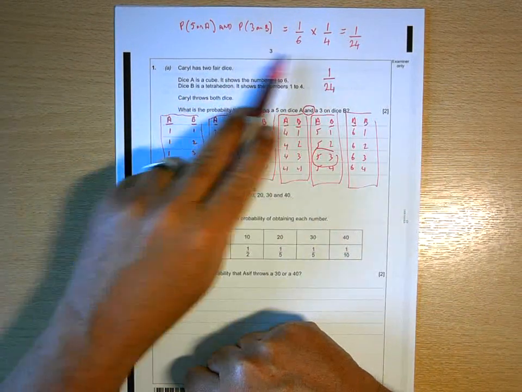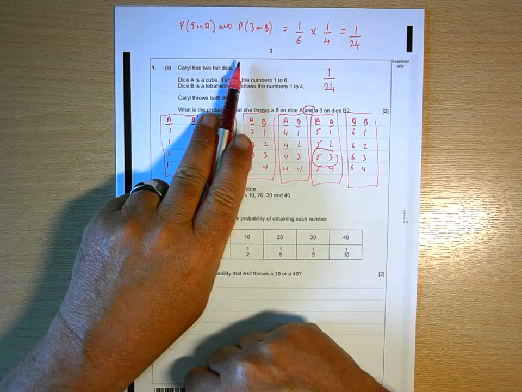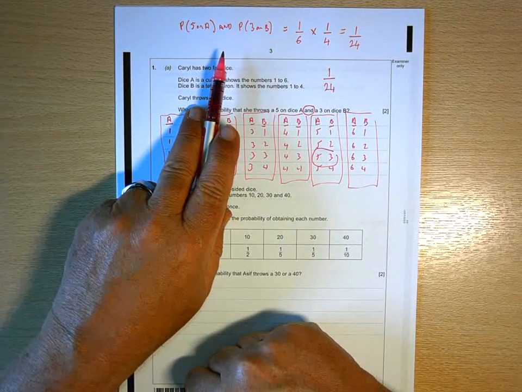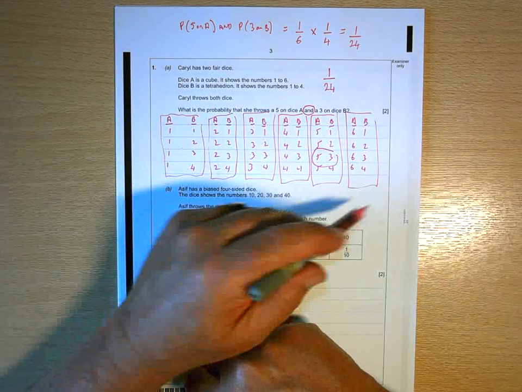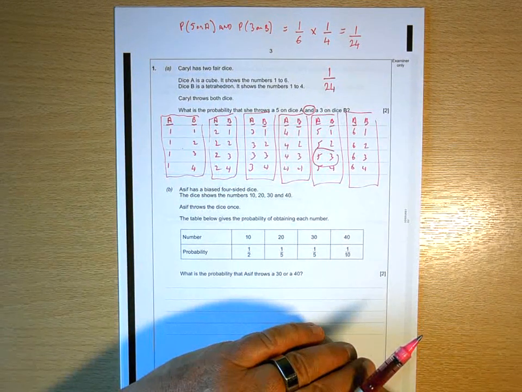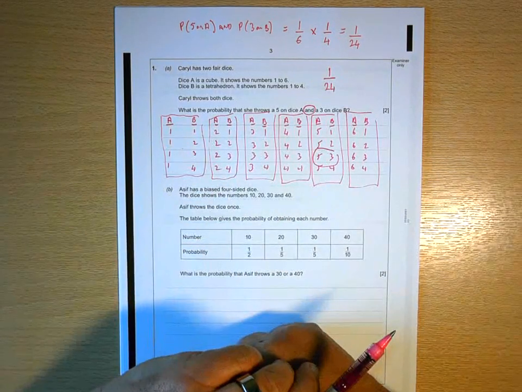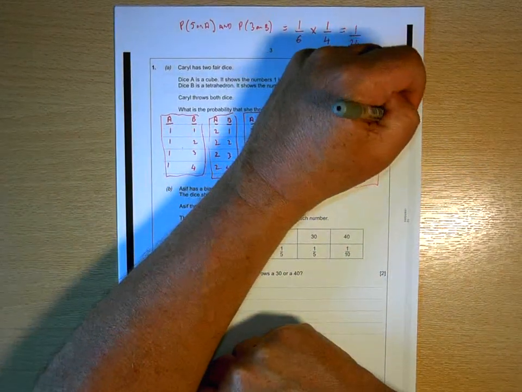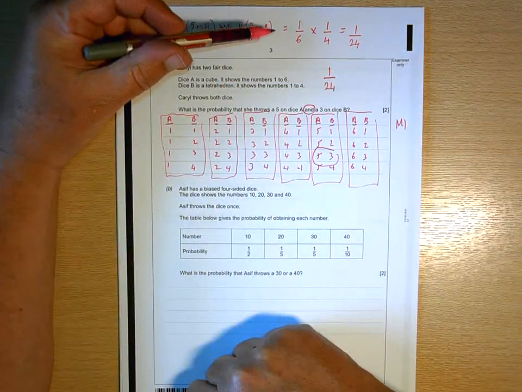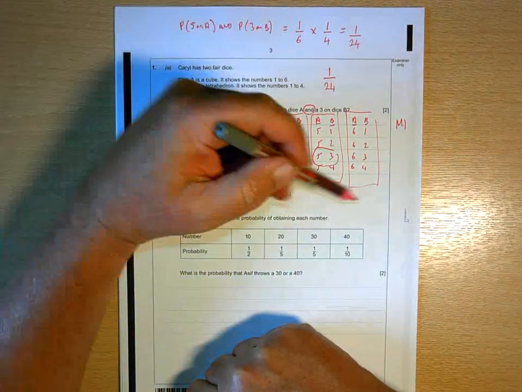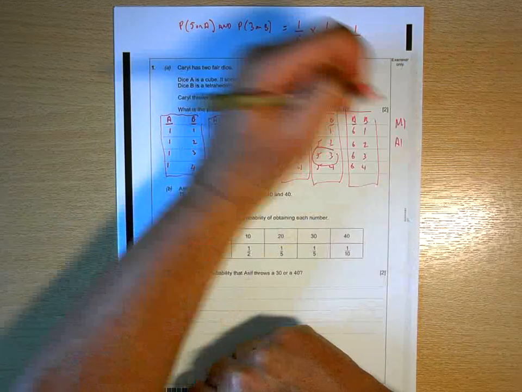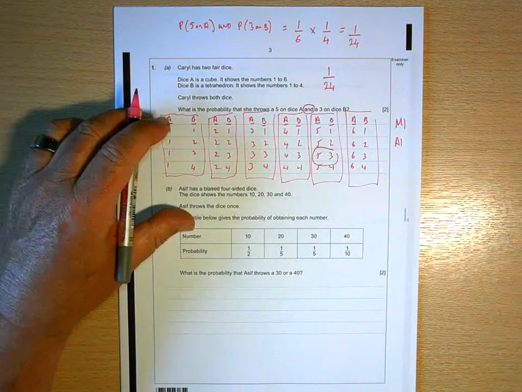So that's the higher level way of answering the question, and is less work, but you can answer it in that more practical way of looking at it. The important thing is that you make sure you have all the outcomes there. So there'll be a method mark there for either 1/6 times a quarter or listing all your outcomes, and 1 mark for getting 1 out of 24.